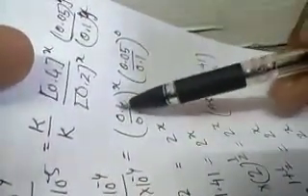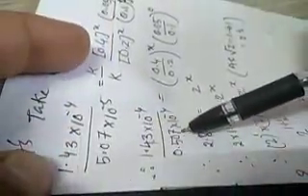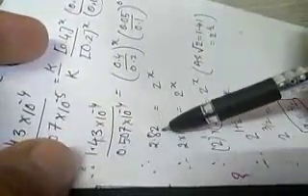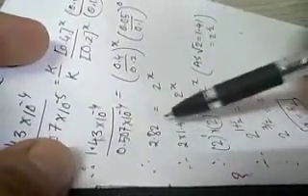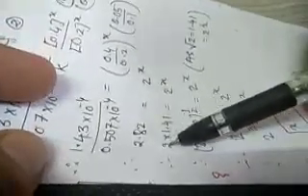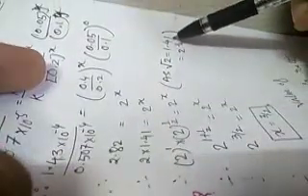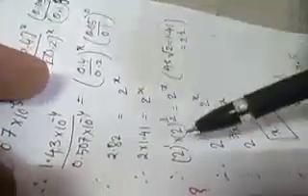Now we can see that 0.4 divided by 0.2 will give you 2. Here if we divide this 1.43 with 0.507, we get 2.82. This 2.82 is nothing but 2 multiplied by 1.41. This 2 is 2 to the power 1, and 1.41 is the square root of 2. Square root of 2 is 1.41, or it is 2 to the power 1 by 2.